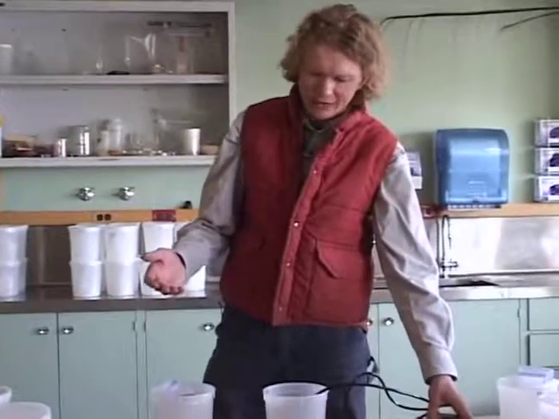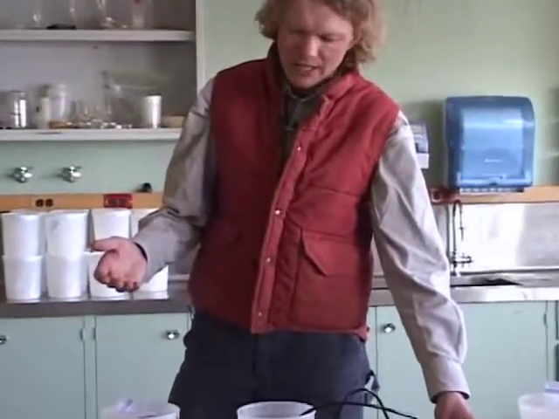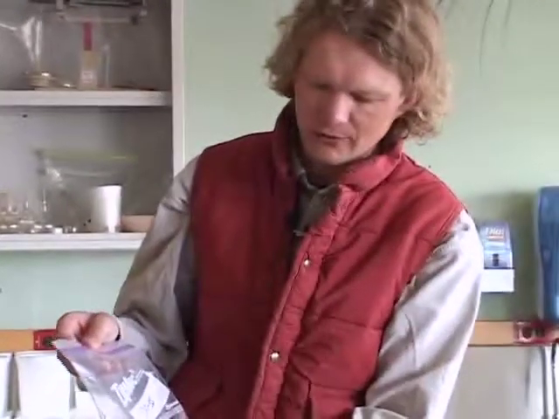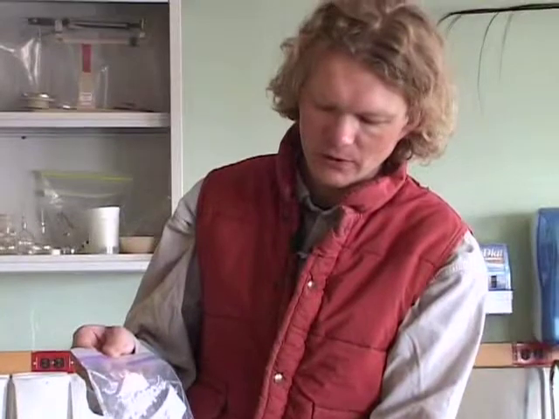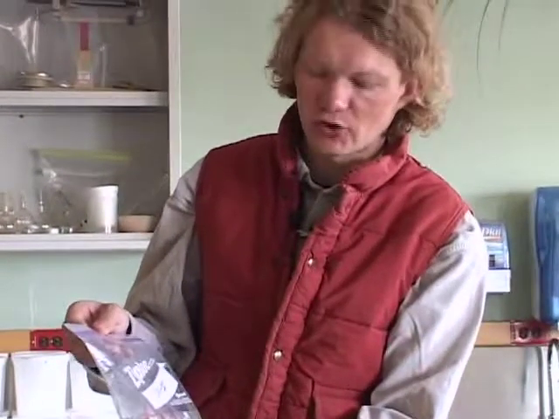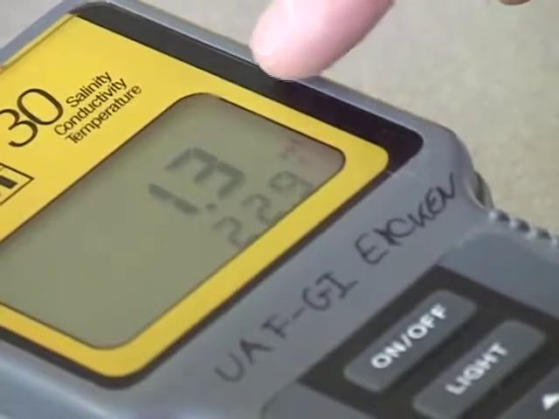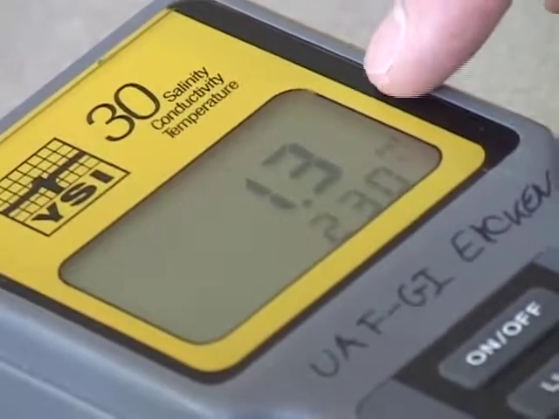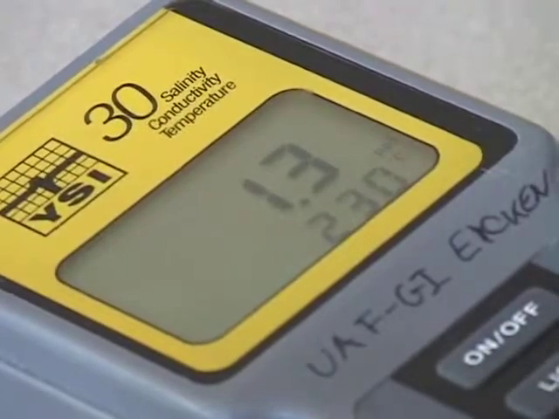Salinity is defined as the mass of salt per unit volume. So we have a certain volume of melted ice water here, and we want to determine the amount of salt in here. Salinity is routinely measured using a conductivity probe or conductivity temperature probe. This is the one that we're using here.